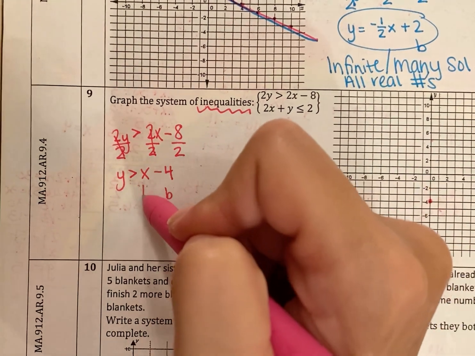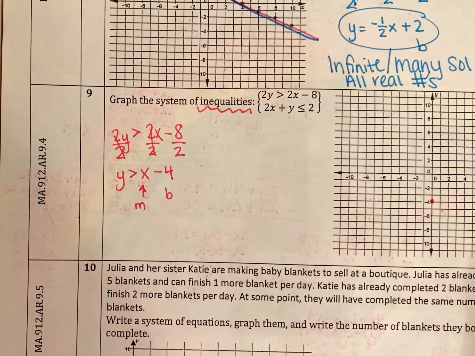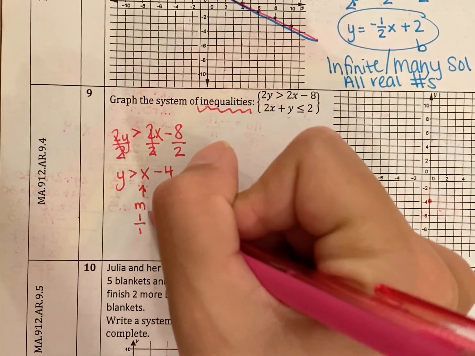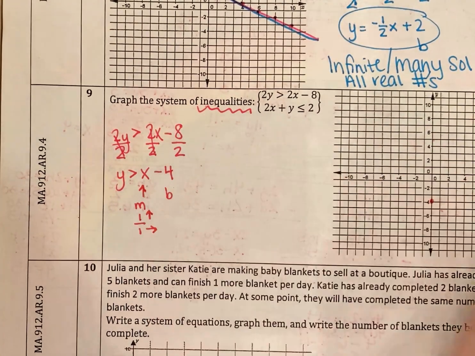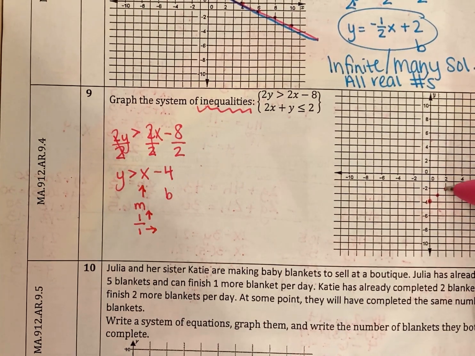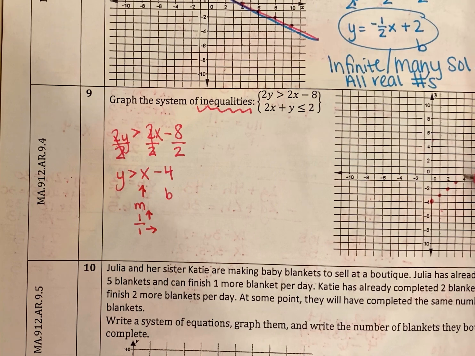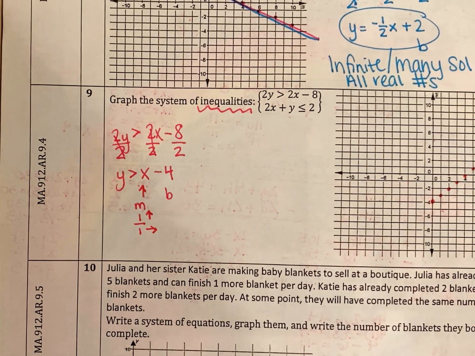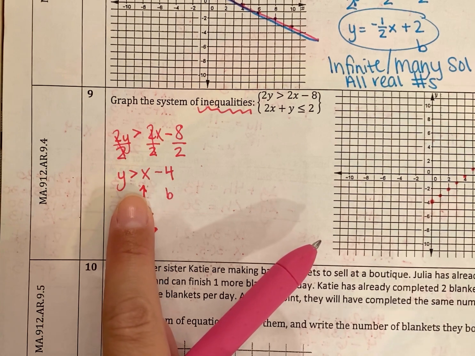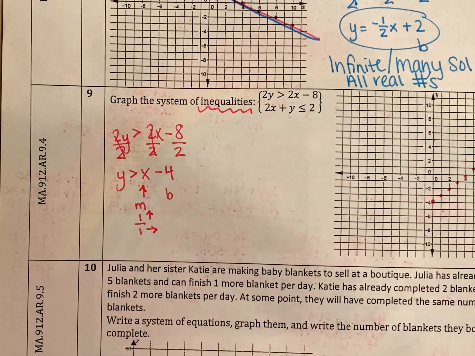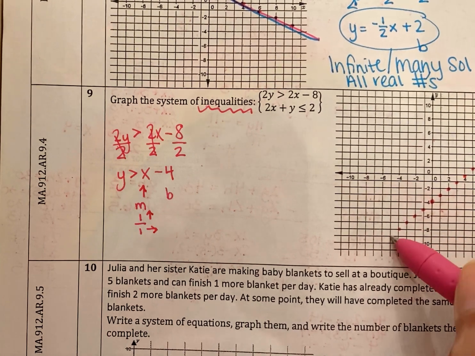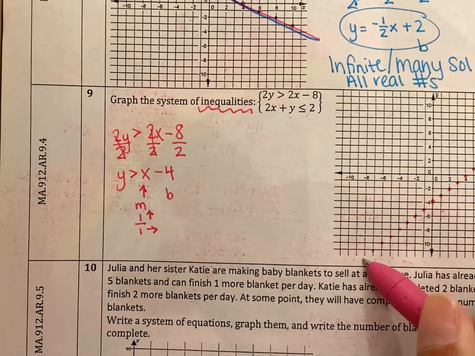My m is how I move. Since it's a slope of 1, I'm rising 1 and running 1, going up 1 and over 1 because it's a positive slope. So rise 1, run 1, rise 1, run 1, and so on. Now this is a dashed line because it's not "or equal to," so it's not including the numbers on the line. So I'm going to create a dashed line using these points.